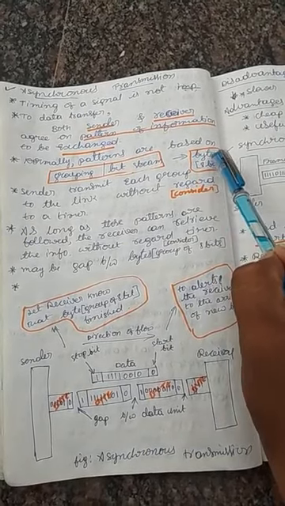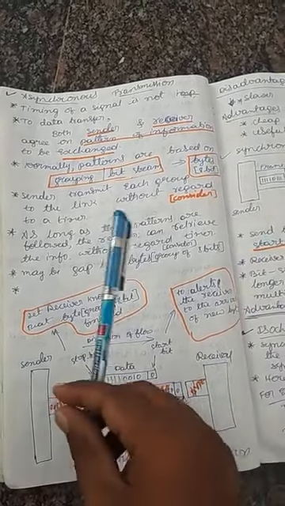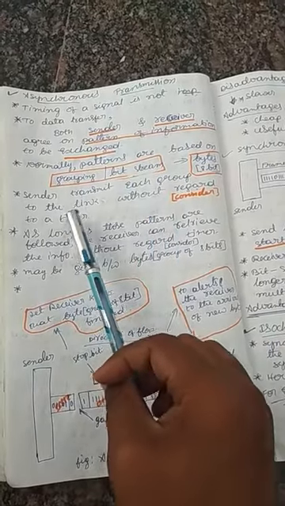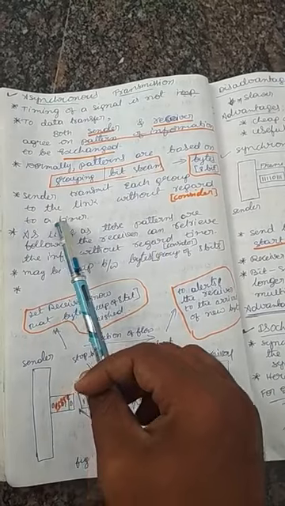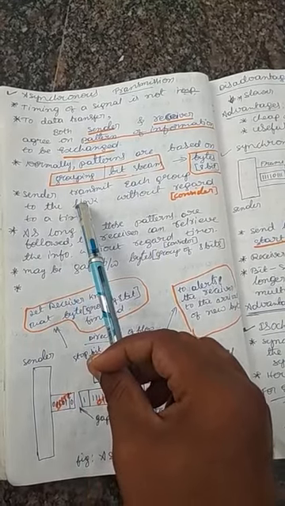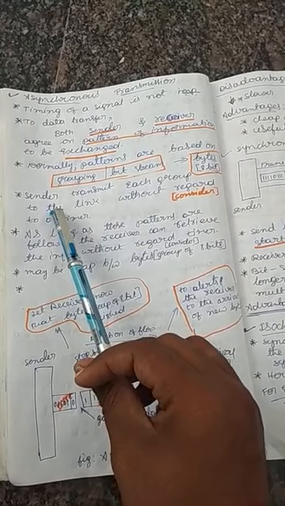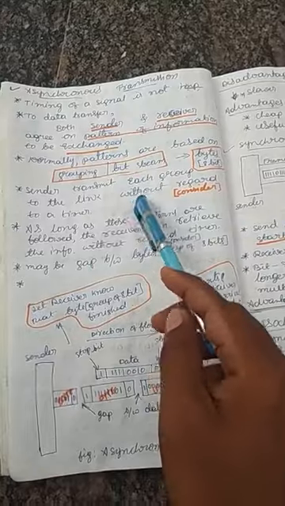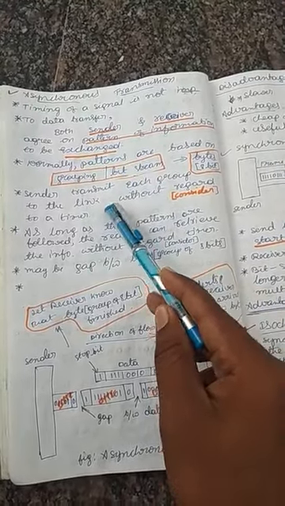Byte pattern is nothing but a collection of 8 bits. The sender transmits each group to the link without considering a timer. It means the sender is going to send the group of bits to the link without considering the time. I told you that asynchronous will not consider the timer.